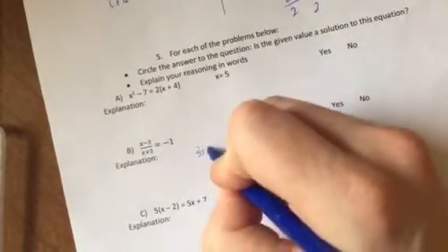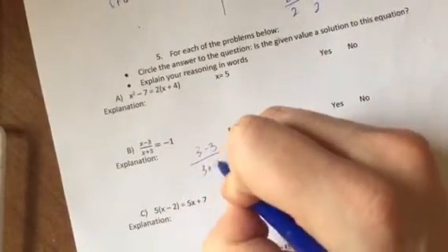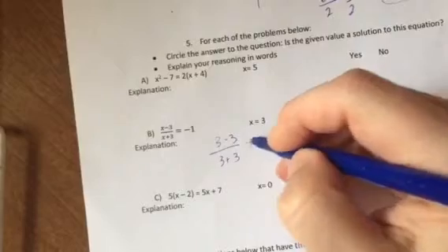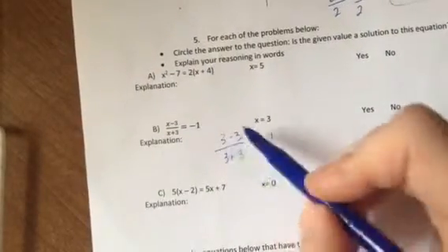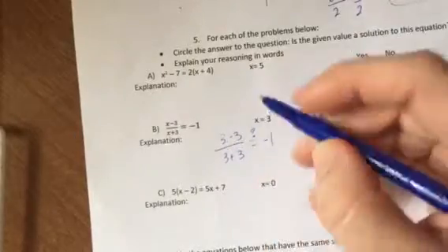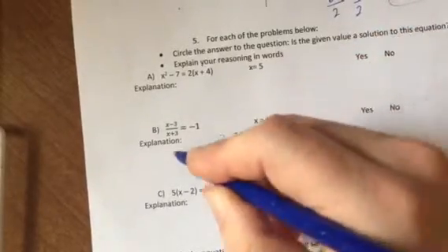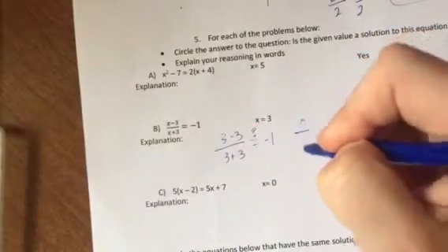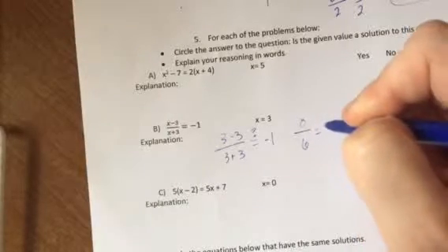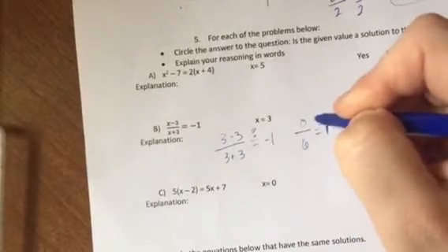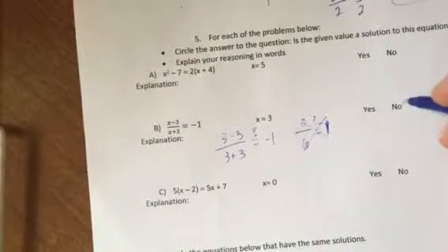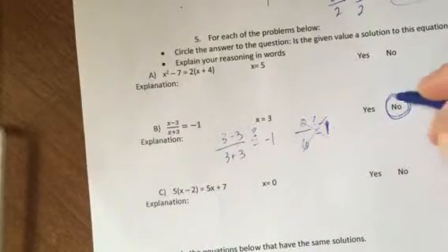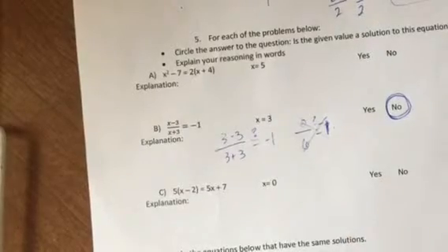So I'm going to substitute 3 in for x, 3 minus 3 over 3 plus 3. And my question is, this is a question, right? Does that equal -1? So at this point, 3 minus 3 is 0 over 6. And does that equal -1? No, it doesn't. That's 0, and 0 does not equal -1. So is 3 a solution? No, absolutely not. It's not a solution.